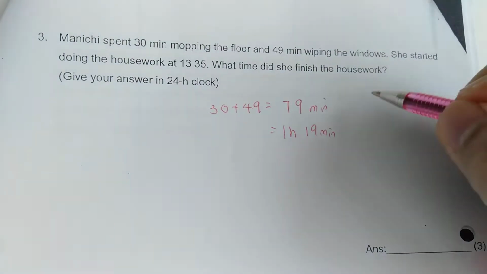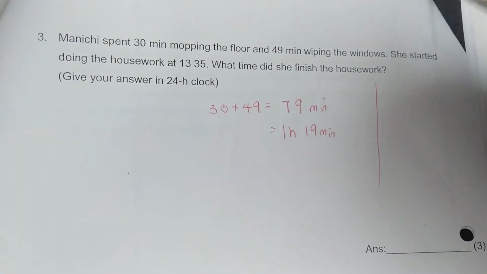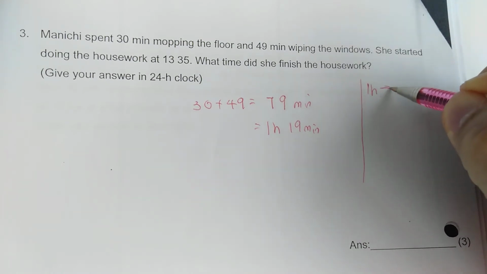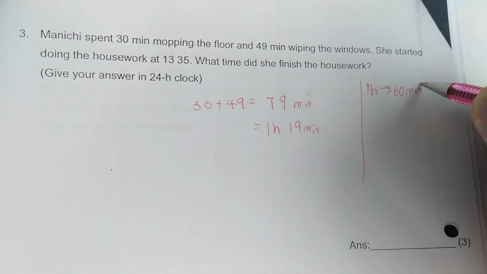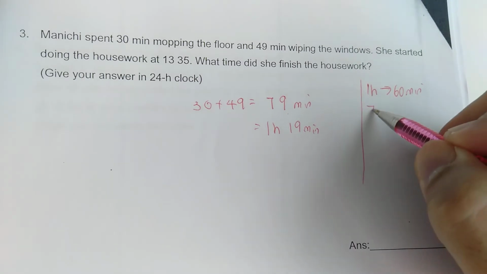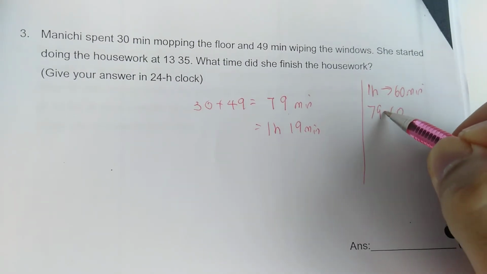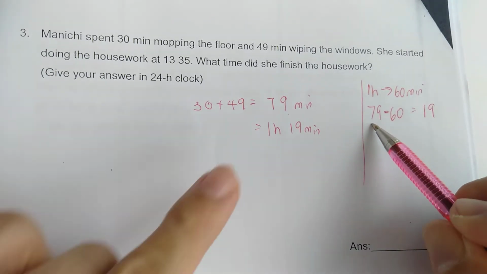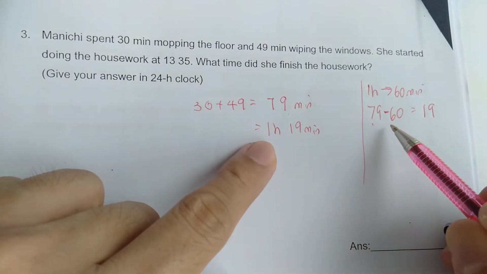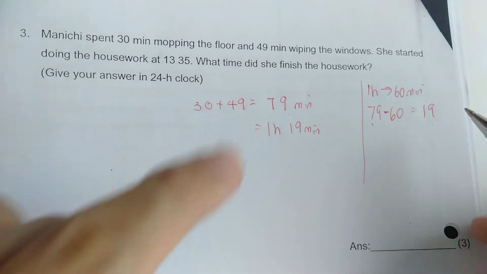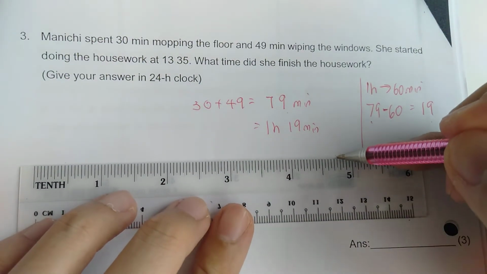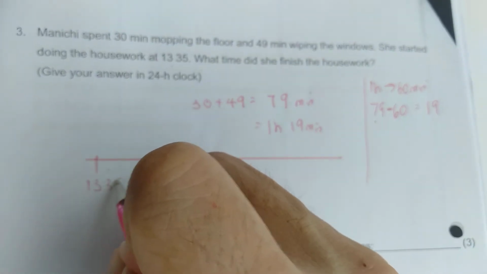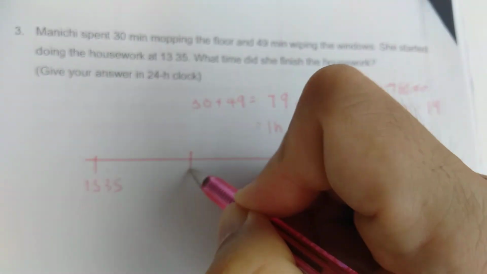Now how do I know that? Because I know, I just show my rough working here, I know that 1 hour is 60 minutes. So I take out 60 from 79, I get 19. So I know that in 79 minutes, there's actually 1 hour and the remaining 19 minutes. Now it's easy to draw my 24-hour clock thing on my line graph. So I start off with 13:35. After 1 hour, very simple, right?